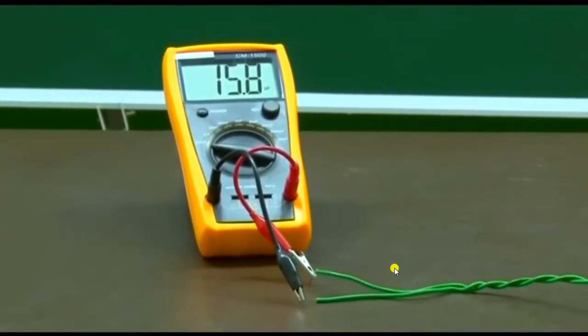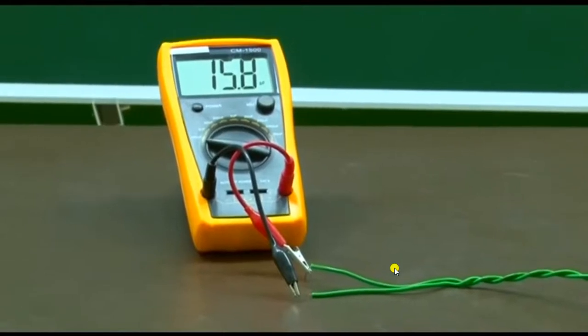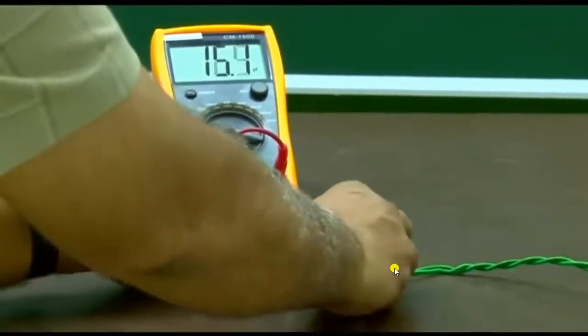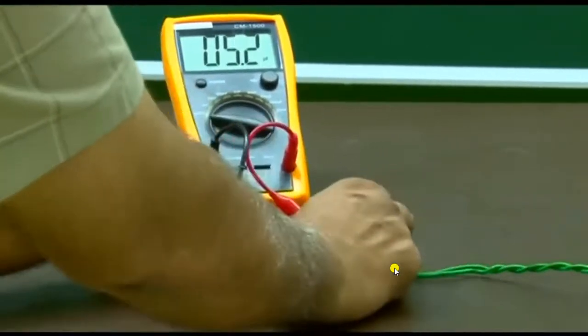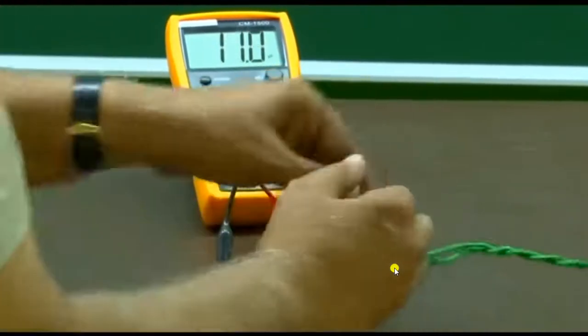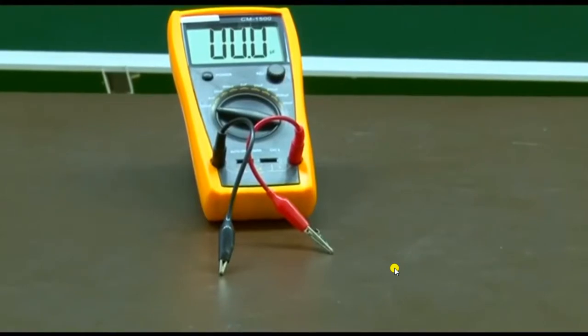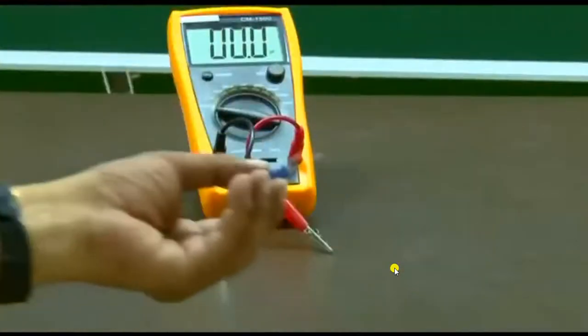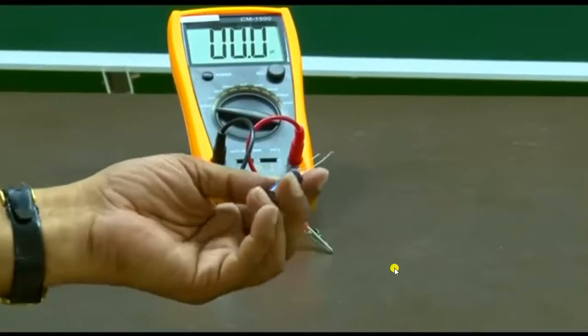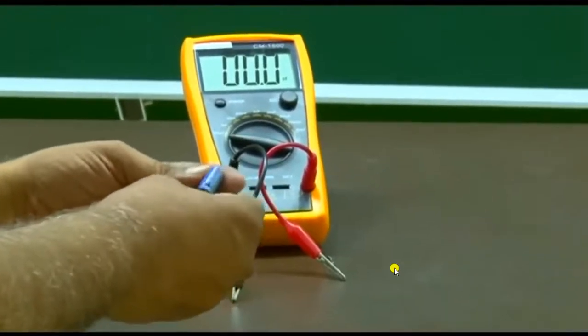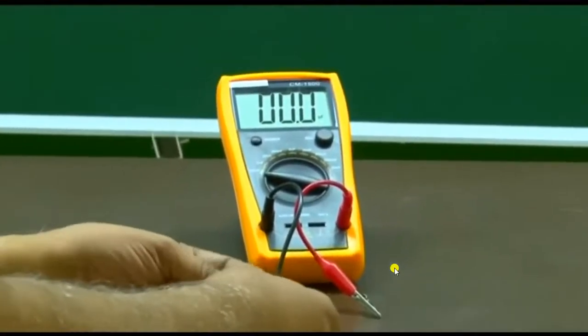Commercially, the capacitors which are available in the market are of different types and different shapes, and accordingly they have different applications. This is known as an electrolytic capacitor, and let us try to measure its capacitance.